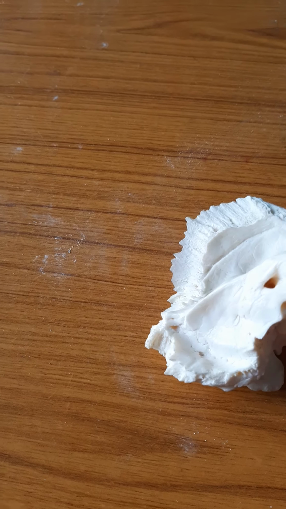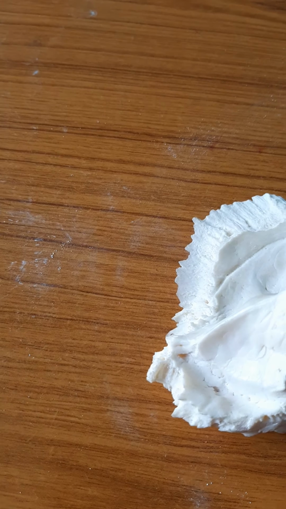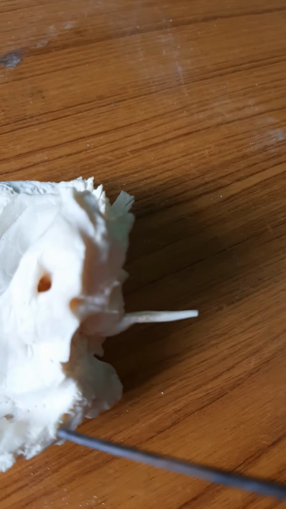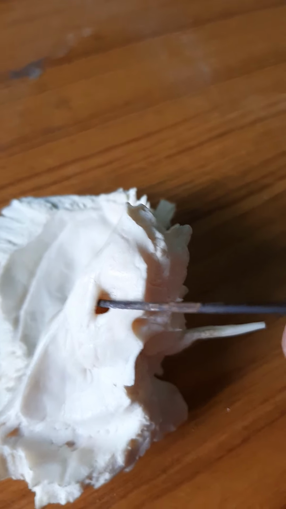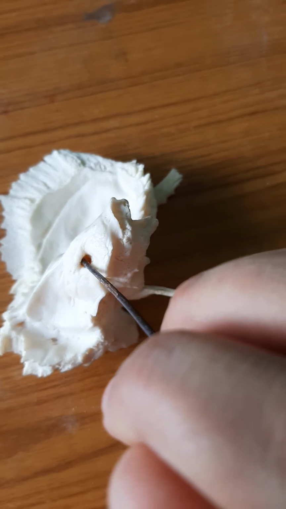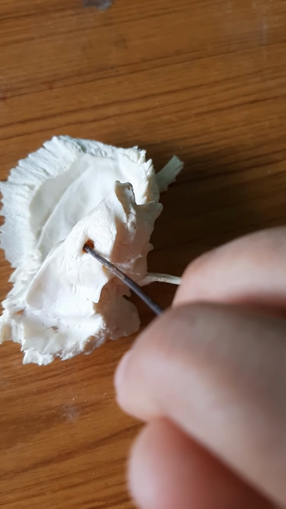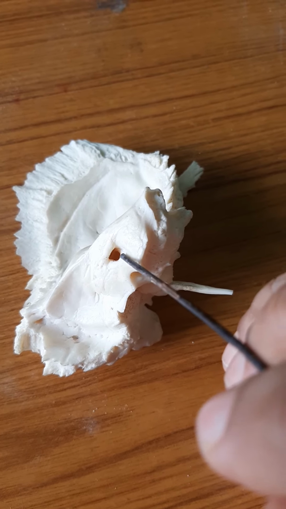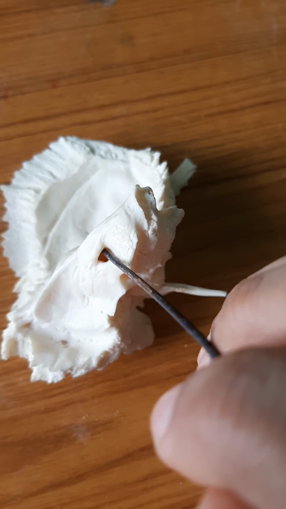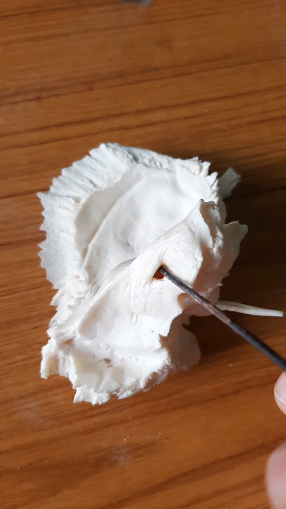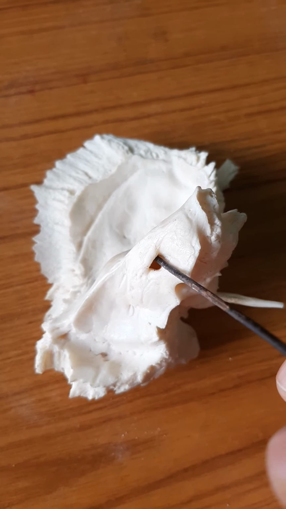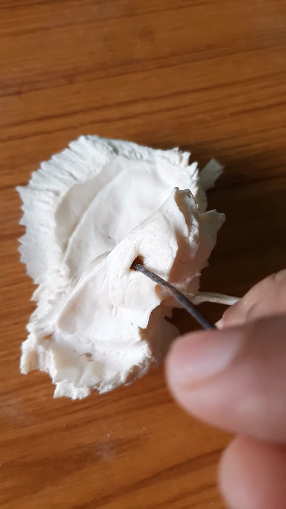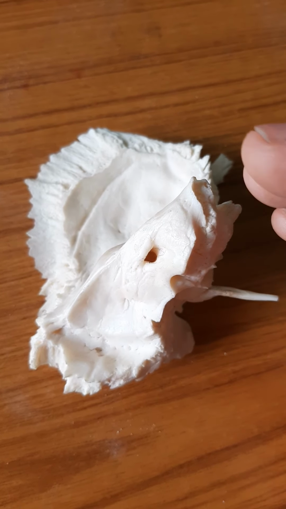Now see, this is the posterior surface of the petrous temporal. This is the posterior surface and this is characterized by the presence of a very important foramen known as the internal acoustic meatus. This internal acoustic meatus gives passage to both roots, both sensory and motor root of facial nerve, vestibulocochlear nerve and internal auditory artery.